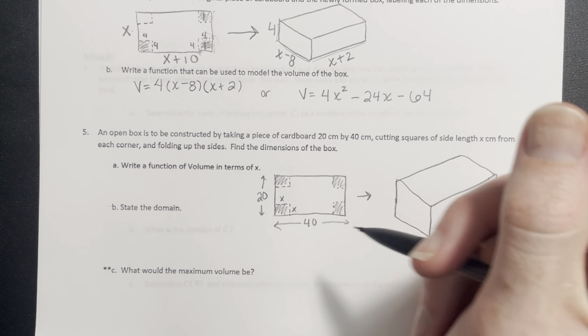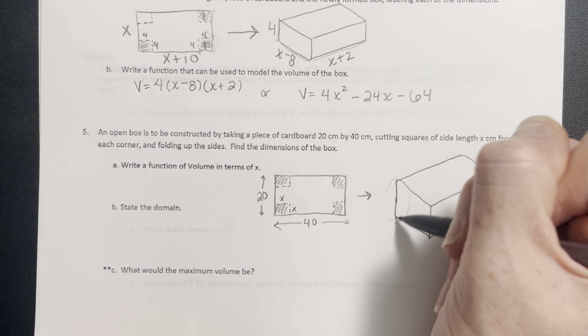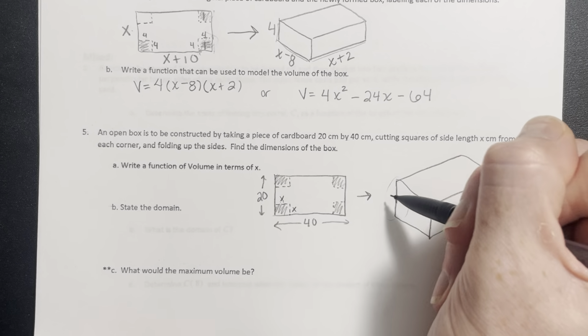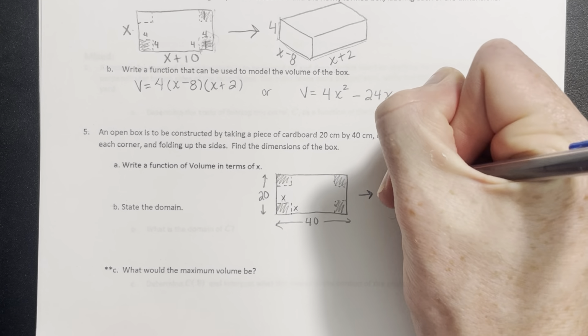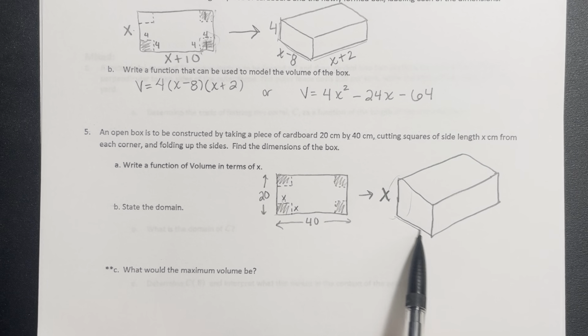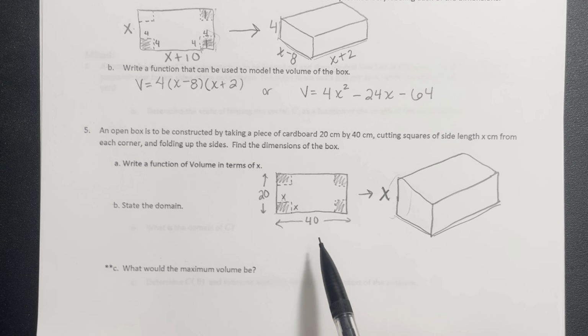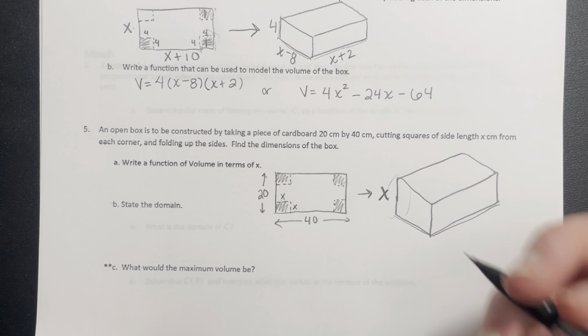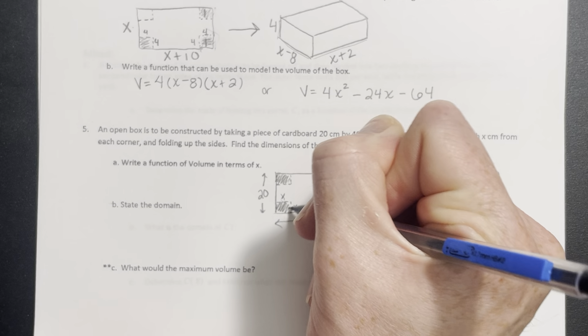Since that corner is what folds together to create the box's corner, that corner is an x length. So the height of this box would be x. Then we need to know what is the new length and width of this box. It's no longer 20 by 40 because we had to cut out some things. So we cut out a square of x by x on both sides.